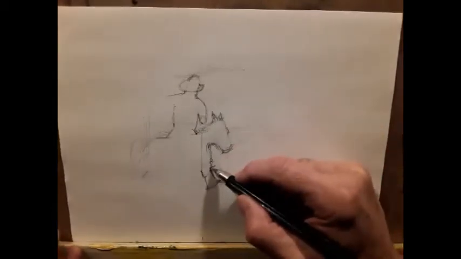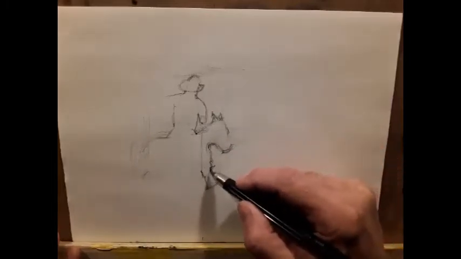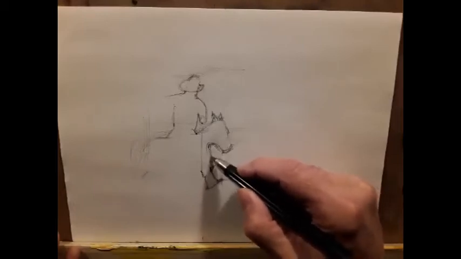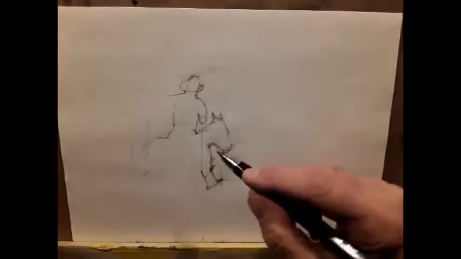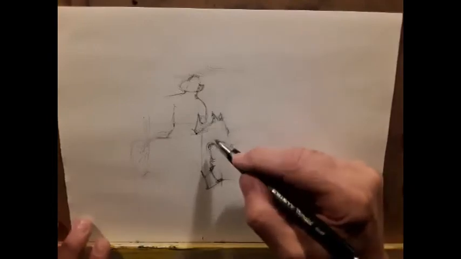Okay, now this seems like it's too far in. This line here, his chaps. So I'm going to bring it out a little bit. And there are little leather straps that decorate the chaps for some reason, if you've seen those.